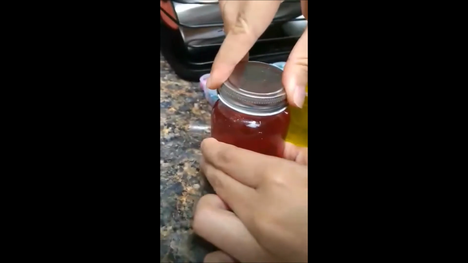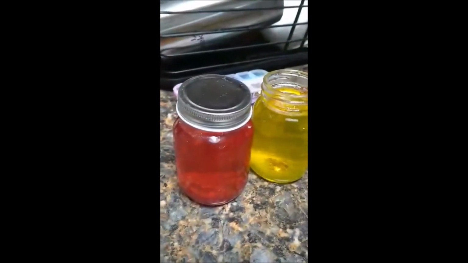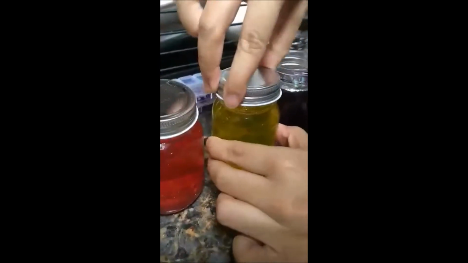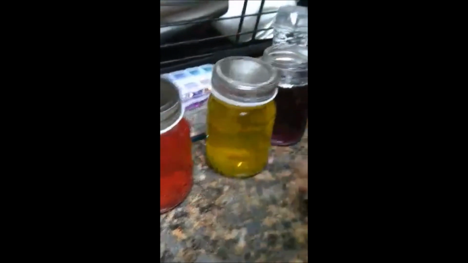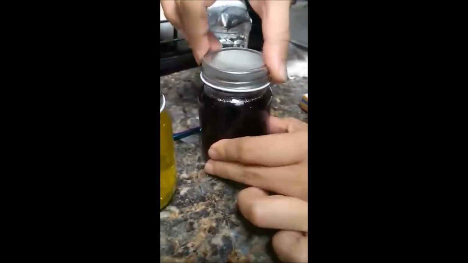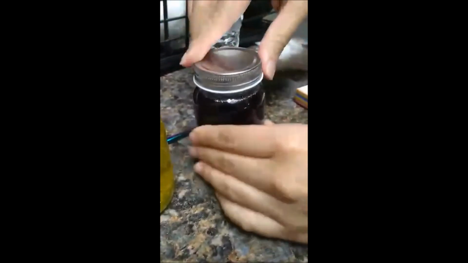Cover our small containers and get ready to put them in the fridge so they can harden. Very good.